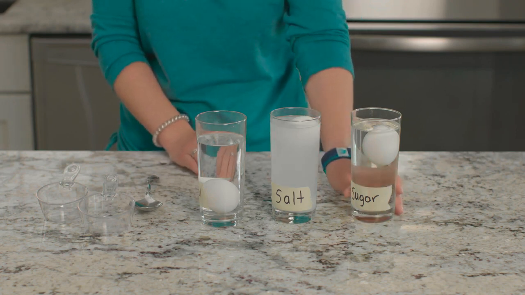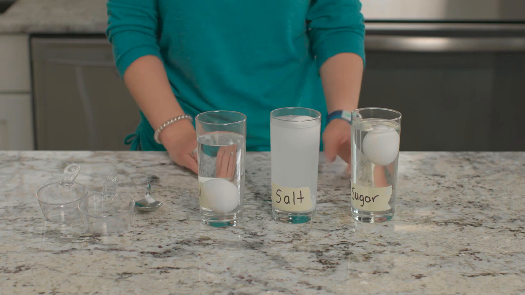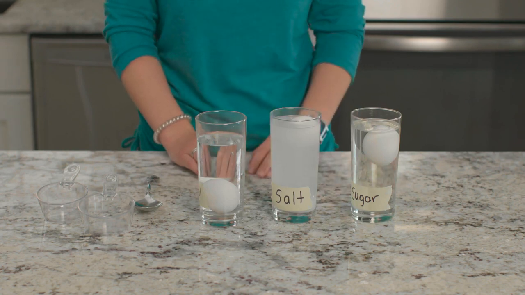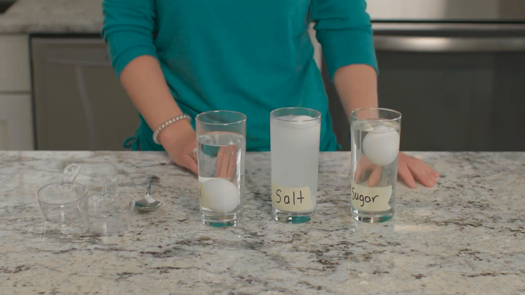How would you describe the density of our sugar water? It is less dense than salt water, but more dense than regular water in our control glass. Sugar is less dense than salt. The salinity, or saltiness, of ocean water explains why things float more easily in the ocean.